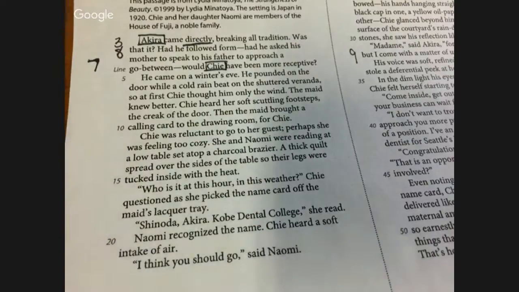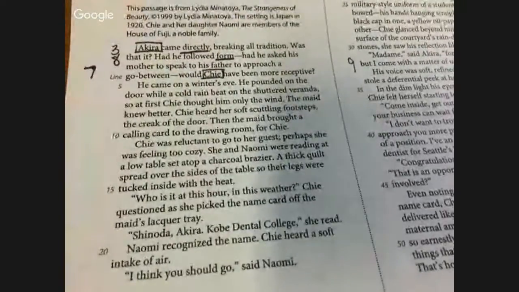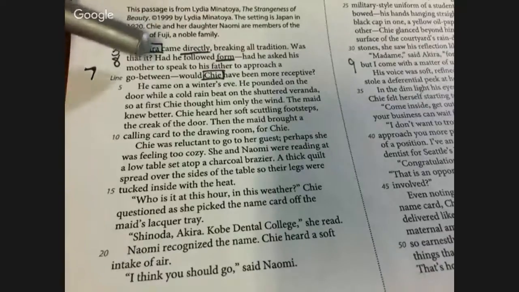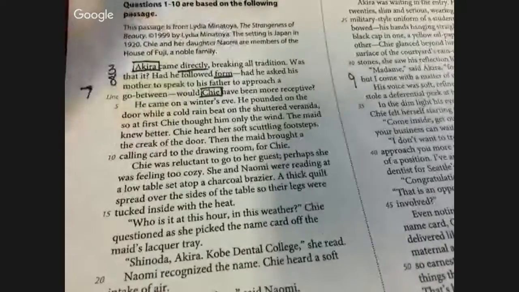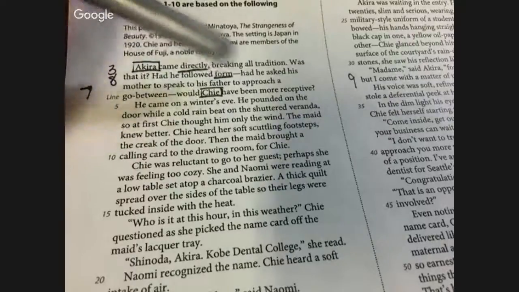Okay, so we have the word form right here. What we're going to do is read above and below this sentence to figure out what it means. Akira came directly, breaking all tradition. Was that it? Had he followed form, had he asked his mother to speak to his father to approach a go-between, would Chie have been more receptive?